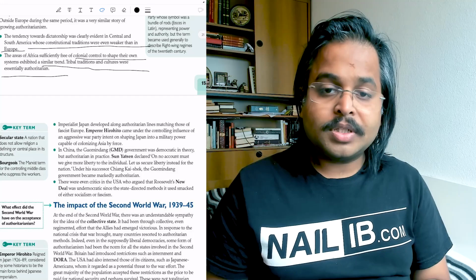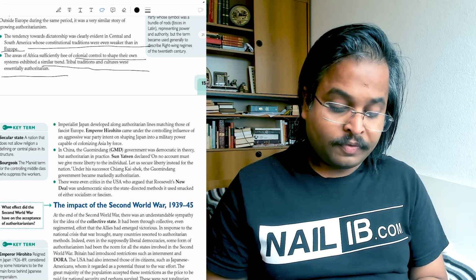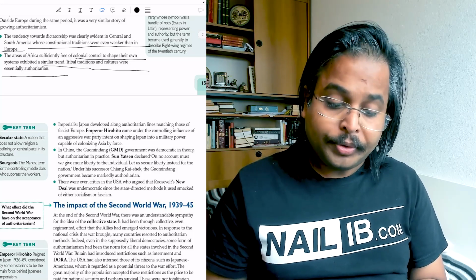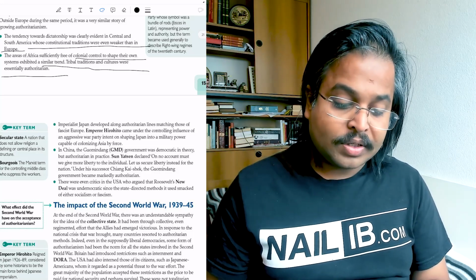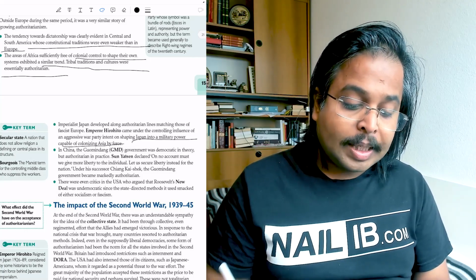Imperialist Japan, that you can obviously cover with our own Neil IB case study of Japanese expansionism, developed along authoritarian lines matching those of fascist Europe. Emperor Hirohito came under the controlling influence of an aggressive war party intent on shaping Japan into a military power capable of colonizing Asia by force.